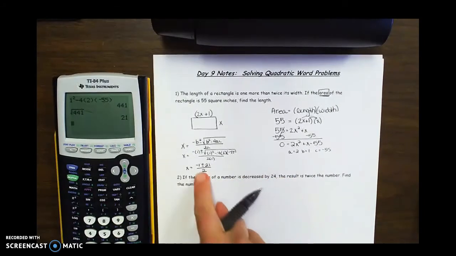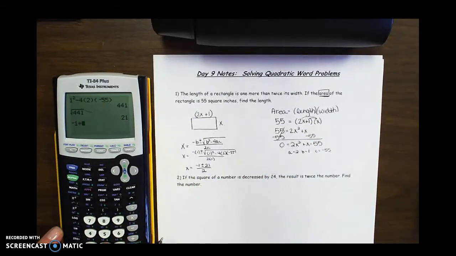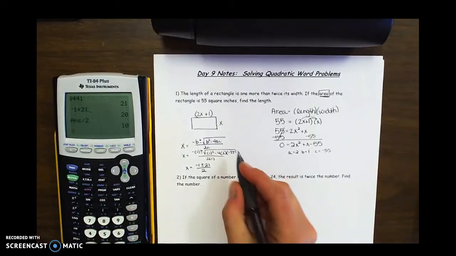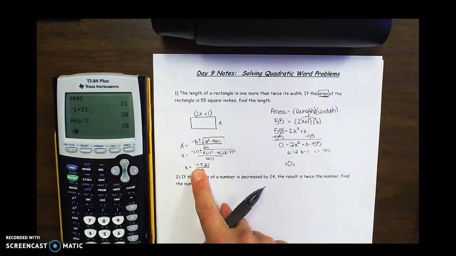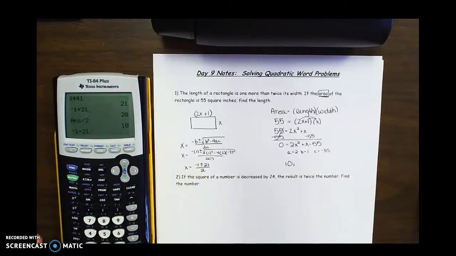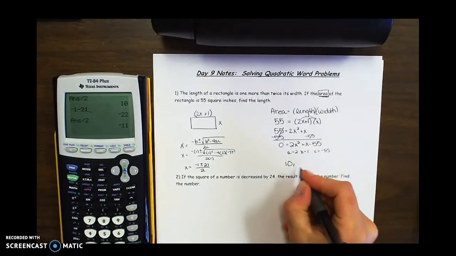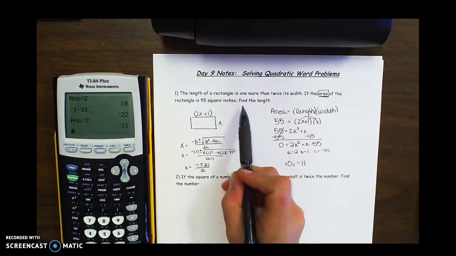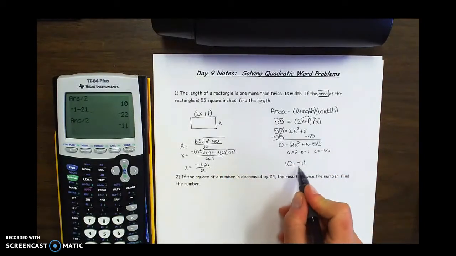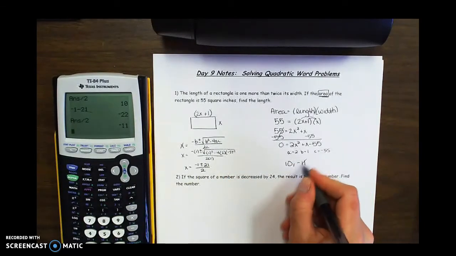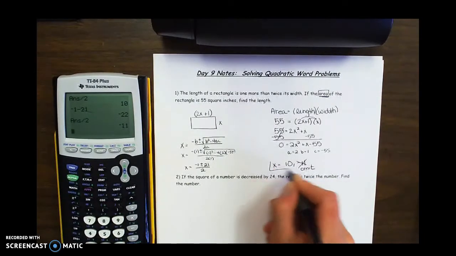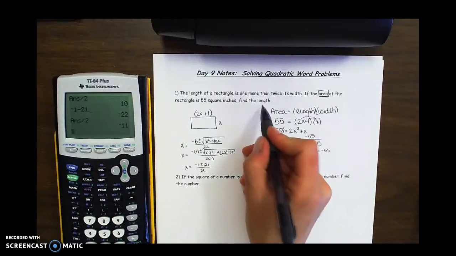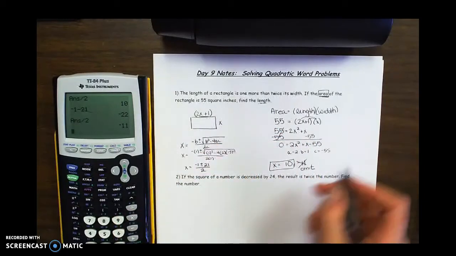So then our 2 answers, here's what we're going to do. Negative 1 plus 21 divided by 2, and we get 10. So our first answer is going to be 10. And then for our second answer, we do negative 1 minus 21 divided by 2, and we get negative 11. All right, now it says find the length. Now, can we have a negative length? No. So we're going to cross that out and omit it. So that means my x is going to be equal to 10, but we're not quite done yet because it says find the length, and our length is 2x plus 1.